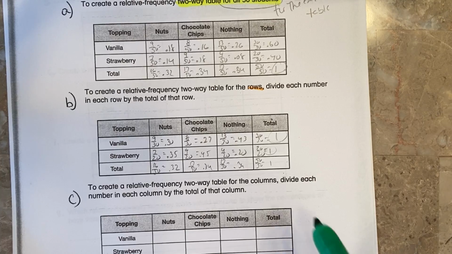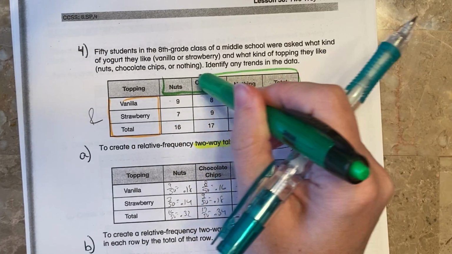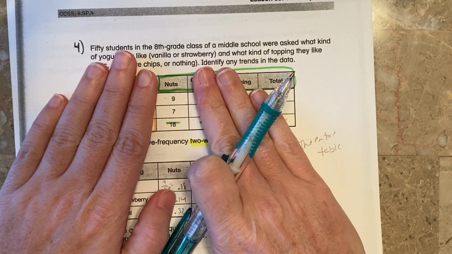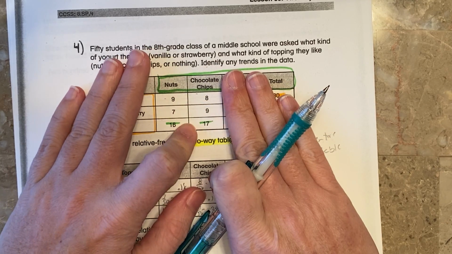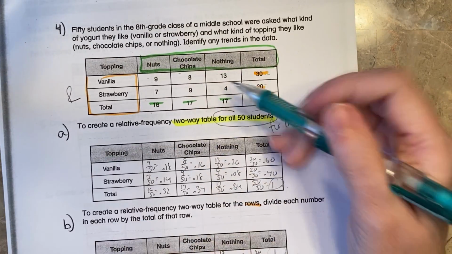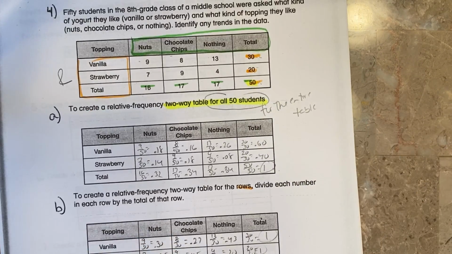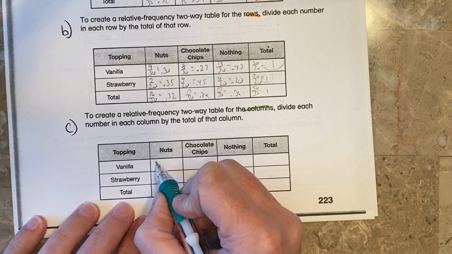And then our final is by column. Remember, these are your columns. Okay, so all of these numbers are the columns. So in the first column, 9, 7, and 16 go over 16. 8, 9, and 17 go over 17. 13, 4, and 17 go over 17. 30, 20, 50 go over 50. All right, quick do this for you.